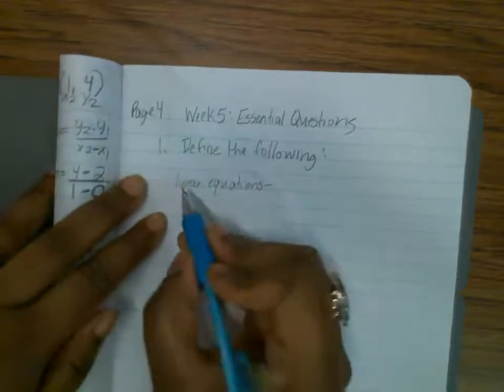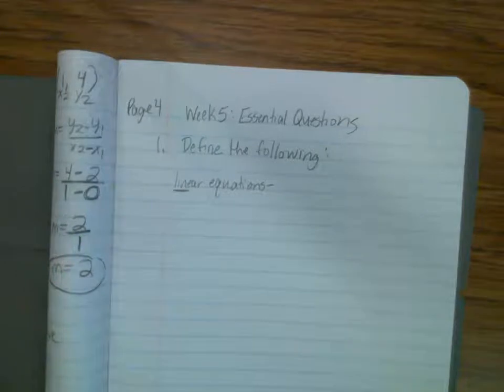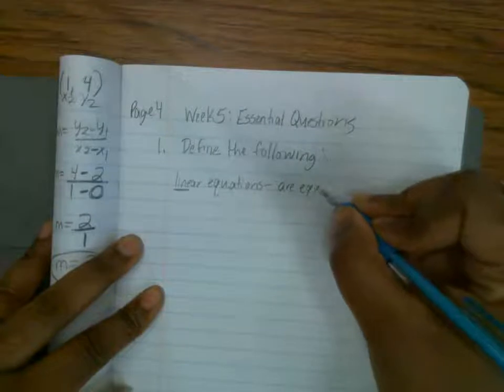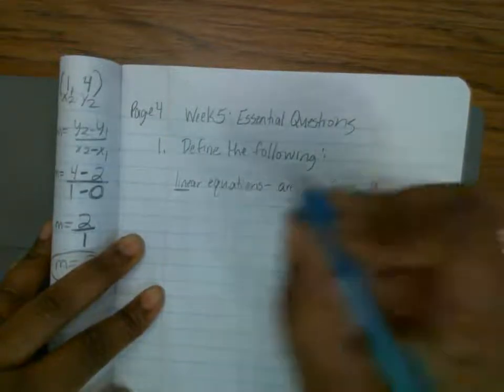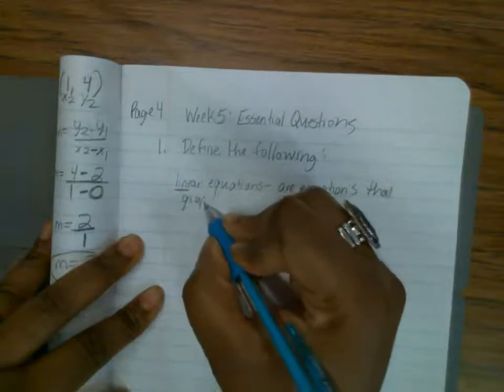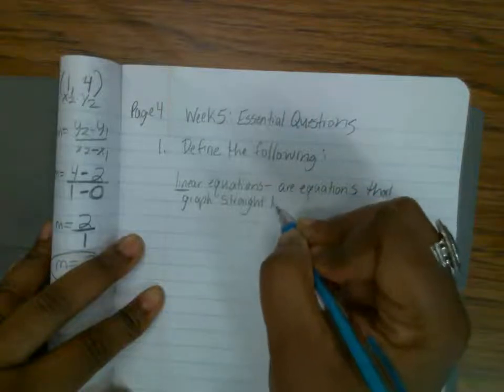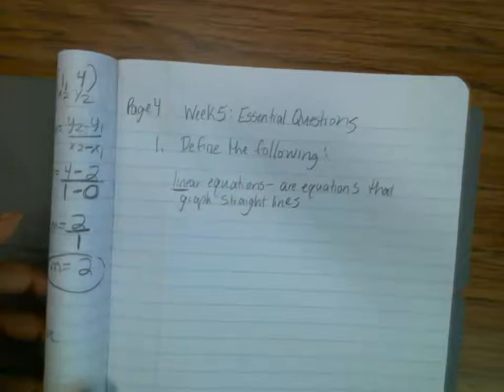I've said this many times, but I want it to stick, so I'm going to keep saying it over and over again. Linear equations: the smaller word in linear is line. Linear equations are equations that graph straight lines.